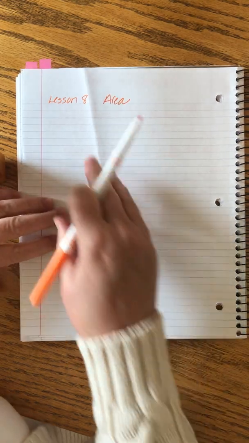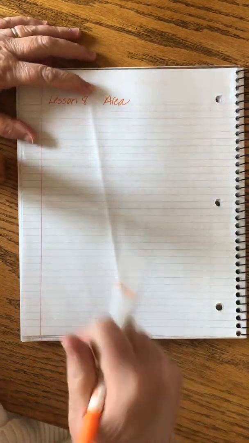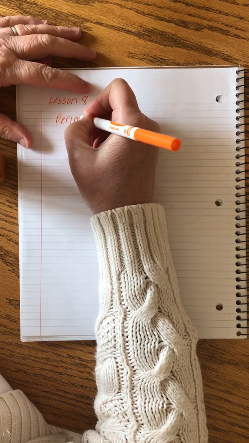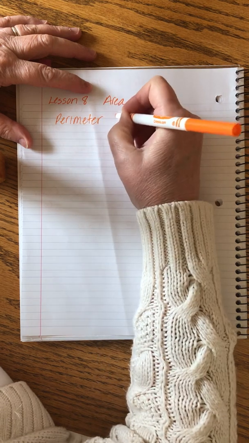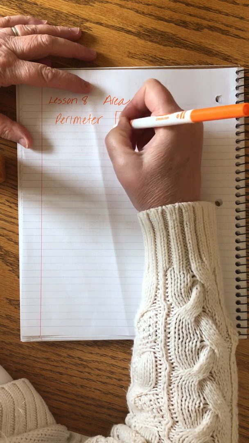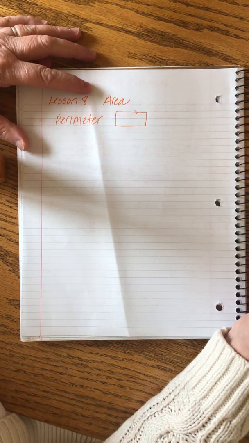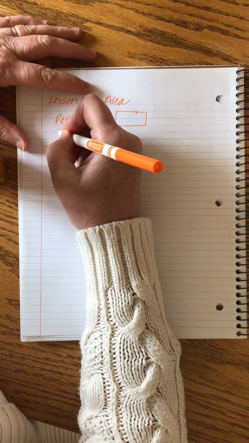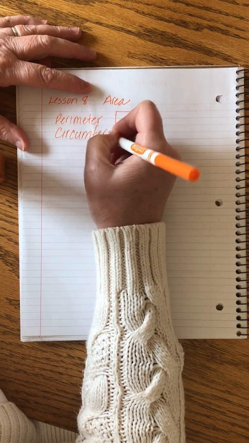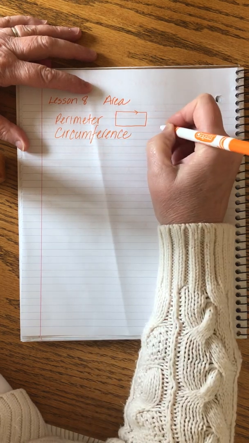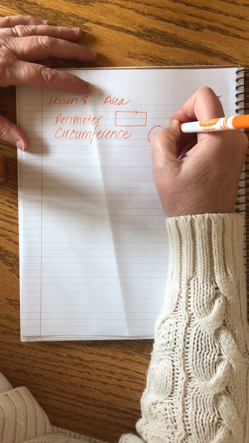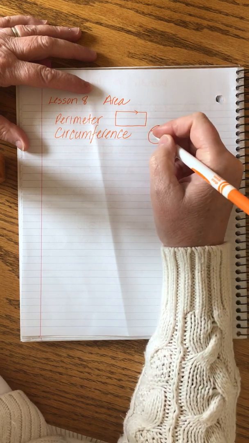Okay, area. Up until now in our review, of course, we've talked about area in the past, but so far this year, we have talked about perimeter, which is measuring around the outside of a polygon, a shape with straight sides. And we've talked about circumference, which is measuring around the outside of a circle-y shape, right? Different formulas for that.